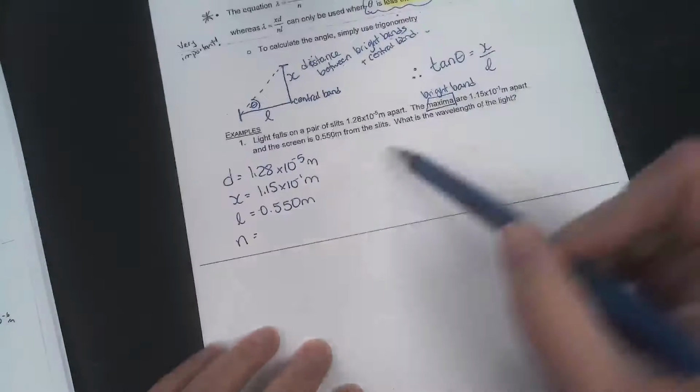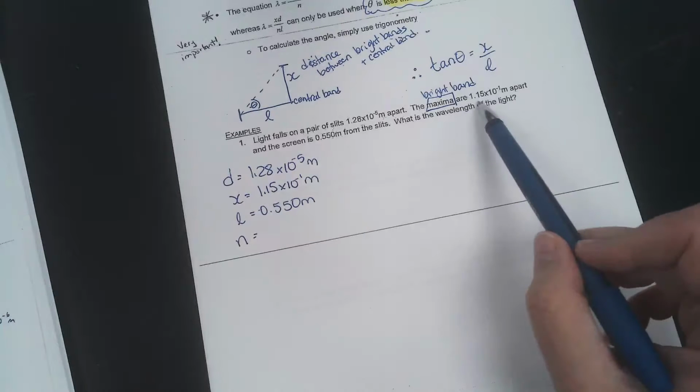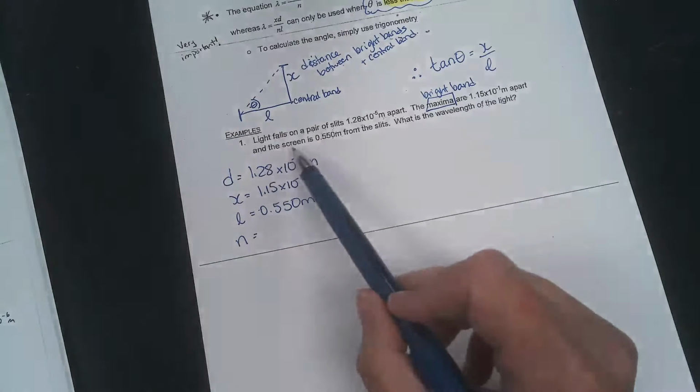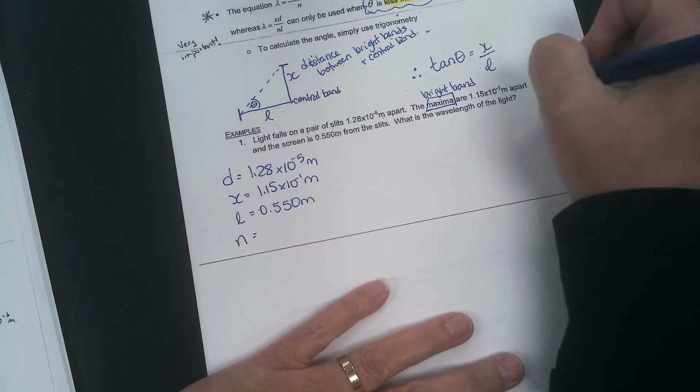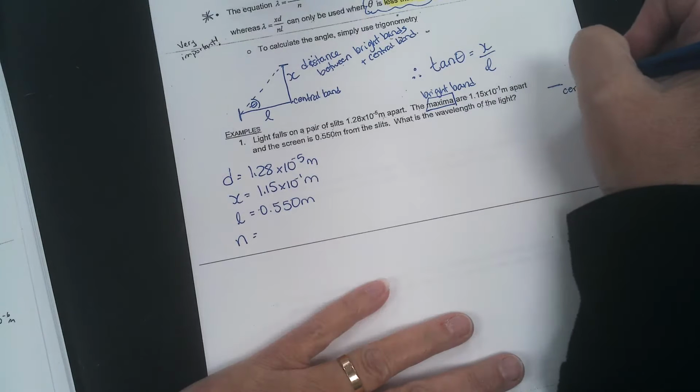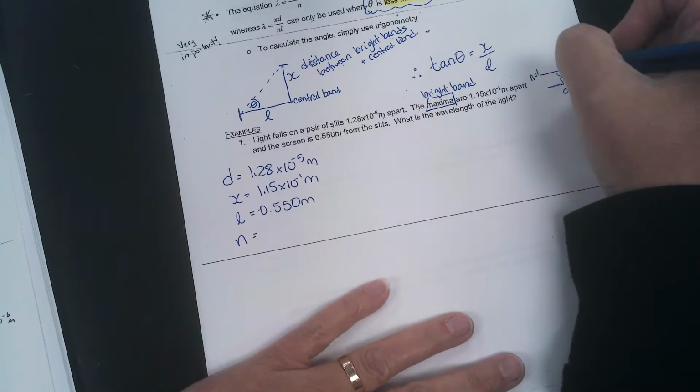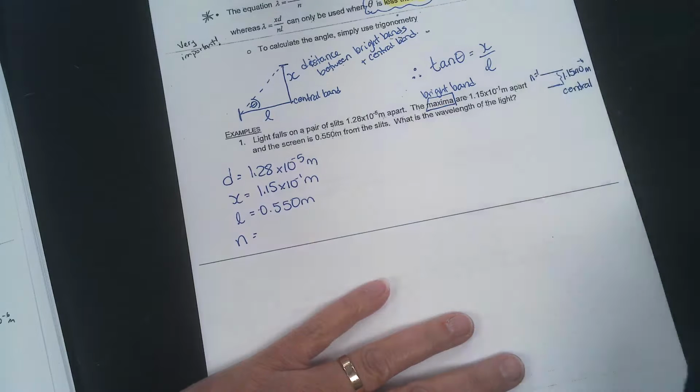When we read this question, it just says that the maxima are 1.15 times 10 to the negative 1 meters apart. So we're just going to assume that from our central band up to our next band, this is n equals 1, that this is 1.15 times 10 to the negative 1 meters.